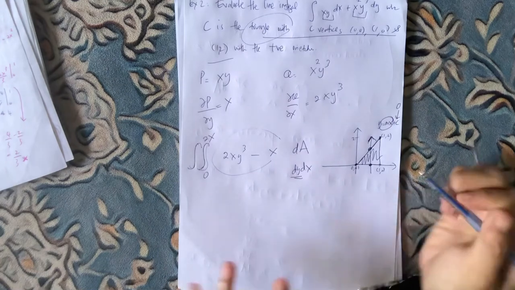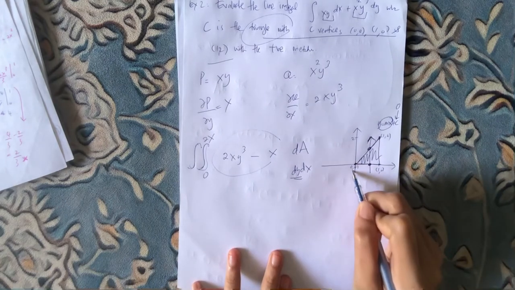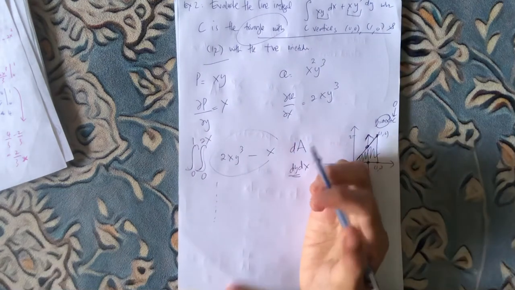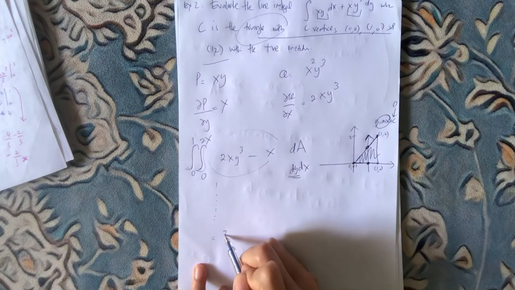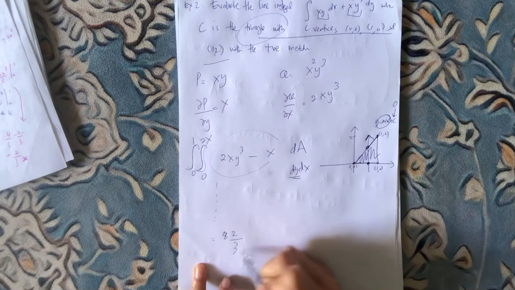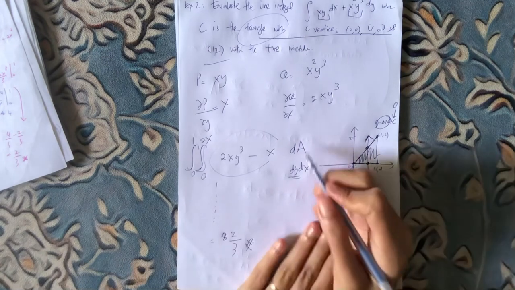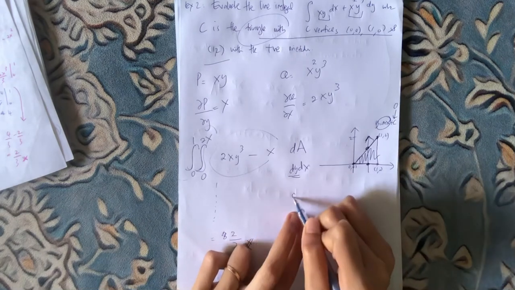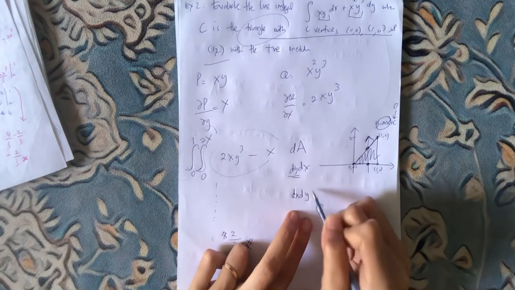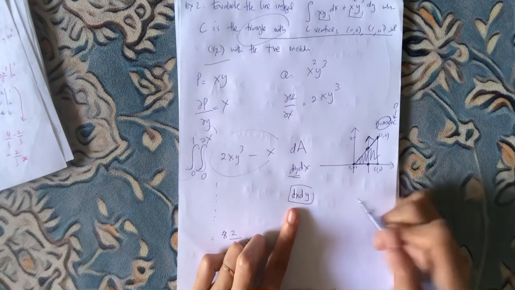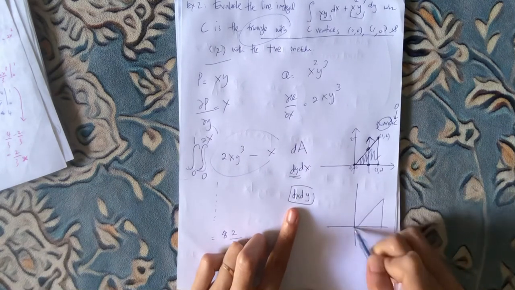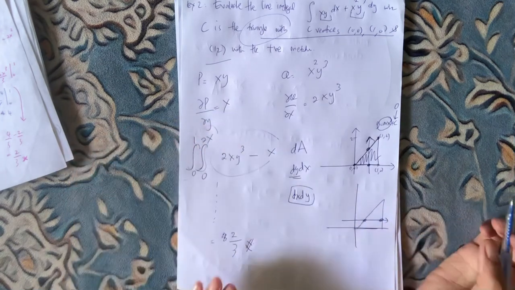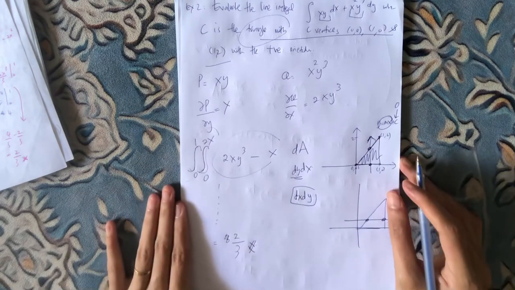After that, find out the limit for x. It's from 0 until 1. Now you can solve it by yourself. The final answer that you should get is 2/3. Class, this one is the limit for those who do dy dx. For those who do dx dy, you need to draw a horizontal line. Your limit will be different, but the answer must be equal to 2/3.